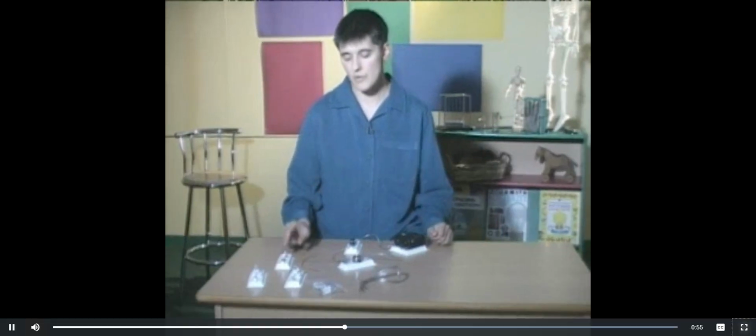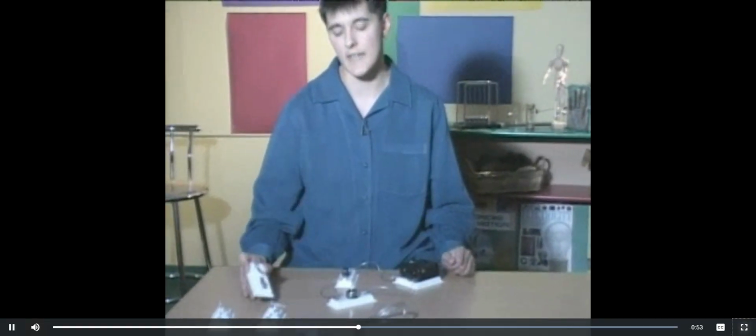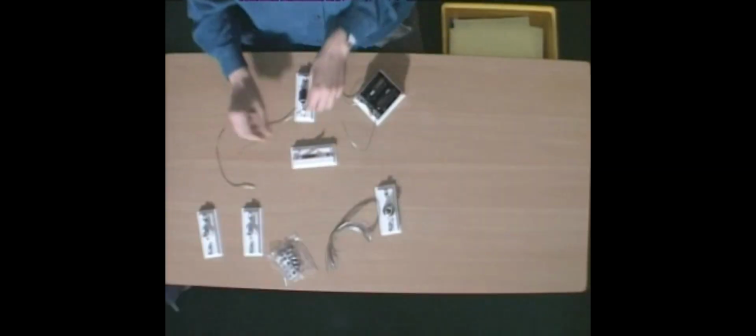Now, I was wondering what this piece over here is, but I've got an idea, and I'm going to find out. I'm going to take this switch out of my circuit and see what happens when I put this piece in its place.